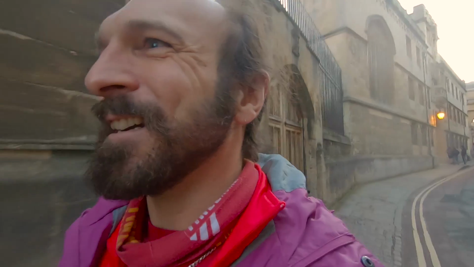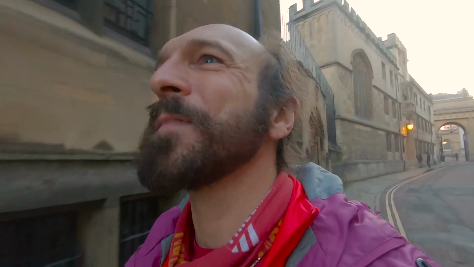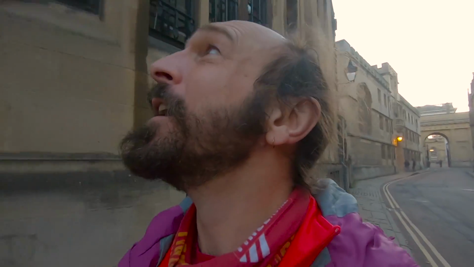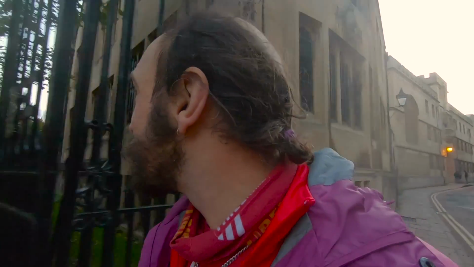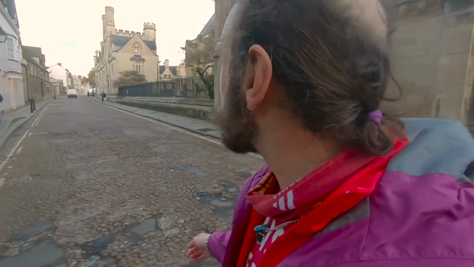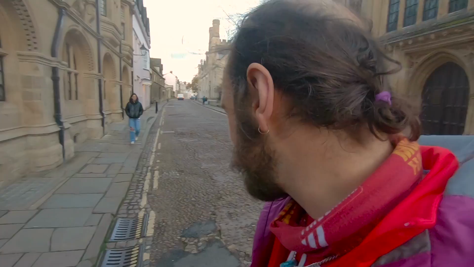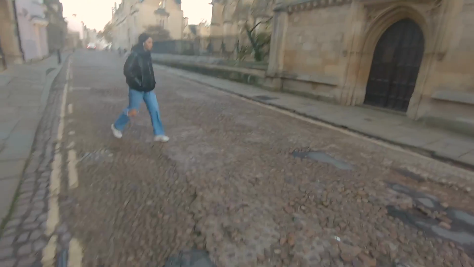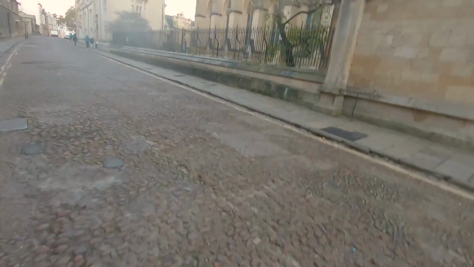So many engines. How is it so busy? There you are. So that's where we were. So now we'll go up this way. This must have been in Harry Potter. This must be in all the films, because this is the only bit of Oxford that is a cobbled street. Look at that. Cobbled streets, imagine that.